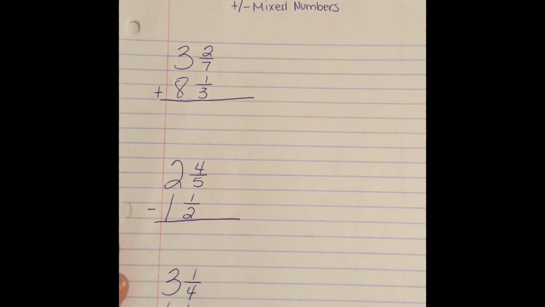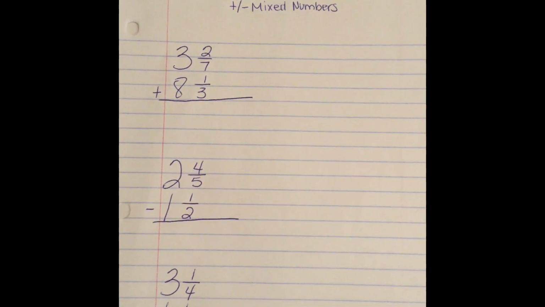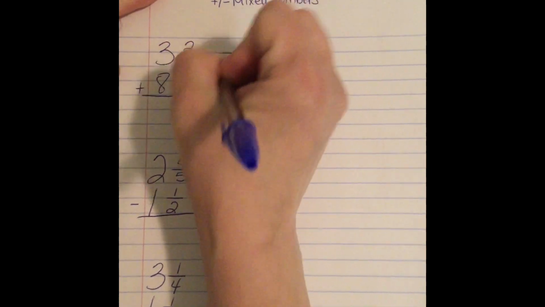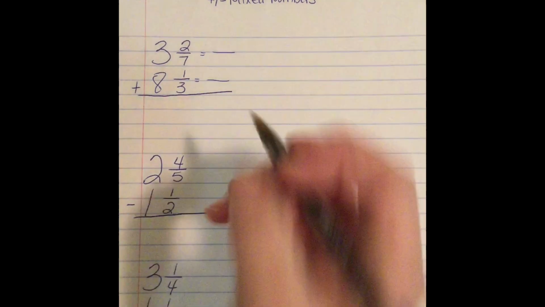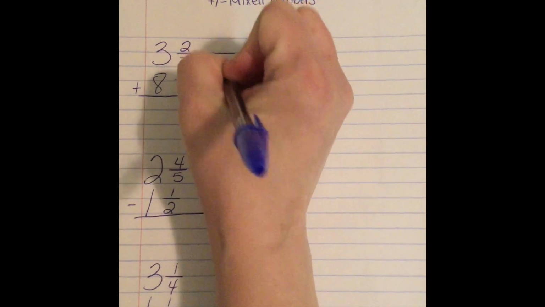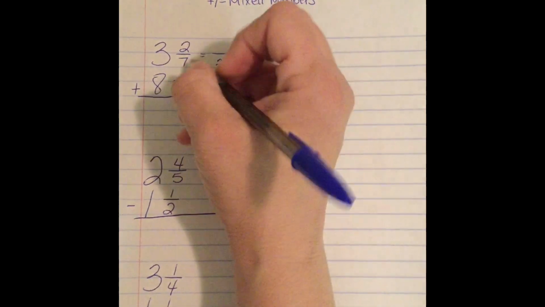3 and 2/7 plus 8 1/3. Okay. So come up with your equivalent, your LCM to make your equivalent fractions. Add your numerators. Fix your fraction. Add your whole numbers. All right. You should have picked 21 as your common denominator.